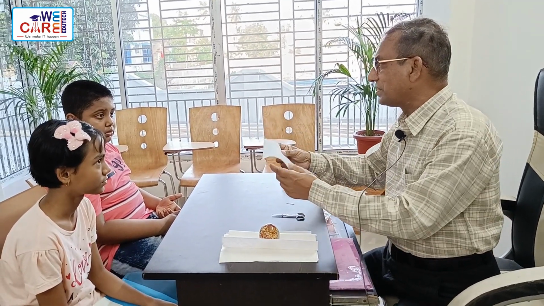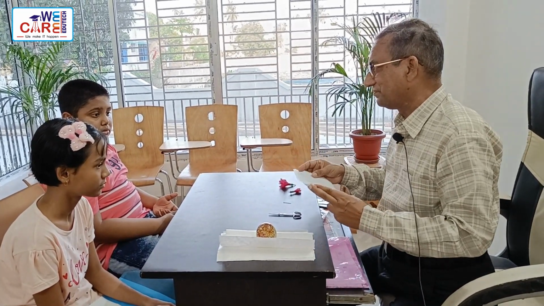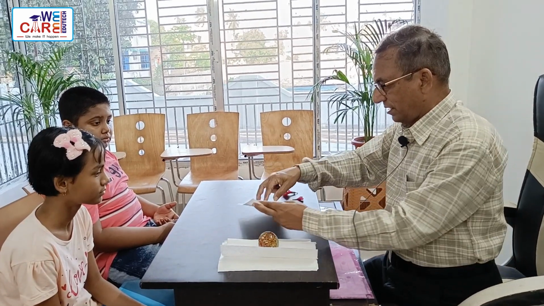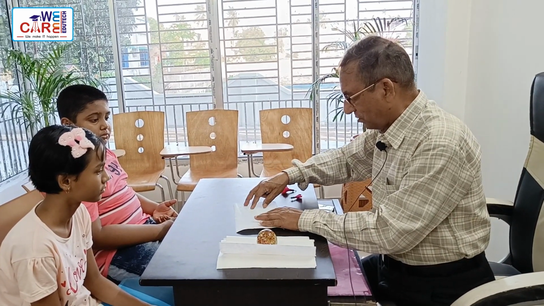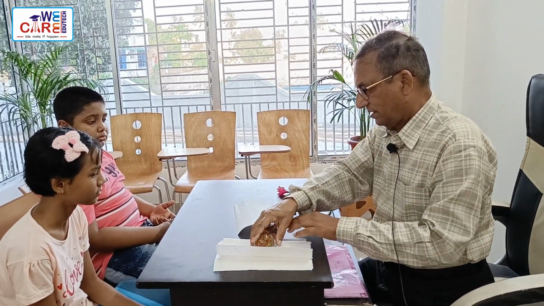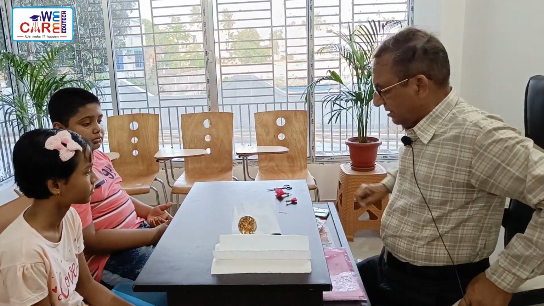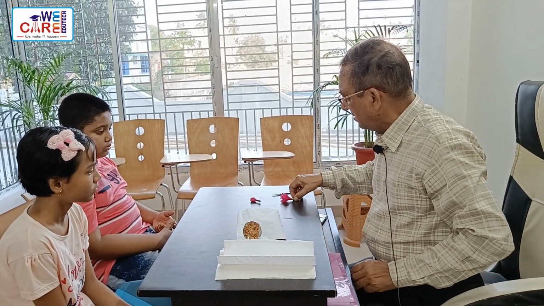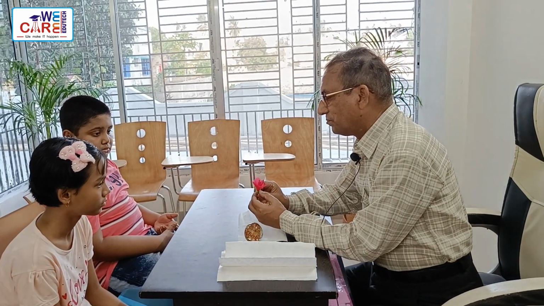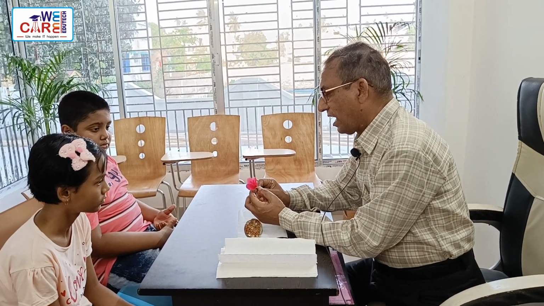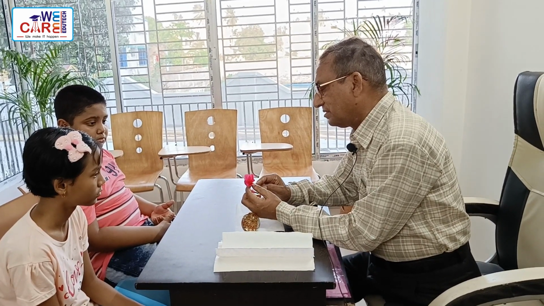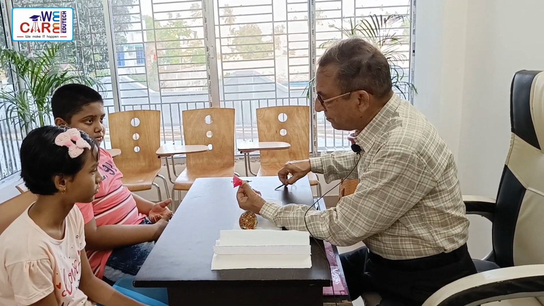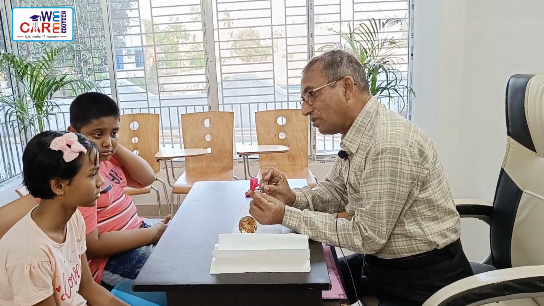These are blotting paper, a piece of blotting paper. We place the blotting paper here, and thereafter take the big flower, and you see this is called pedicel. This is called pedicel.